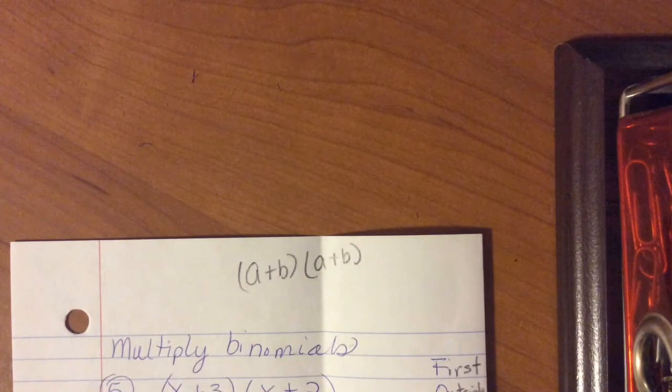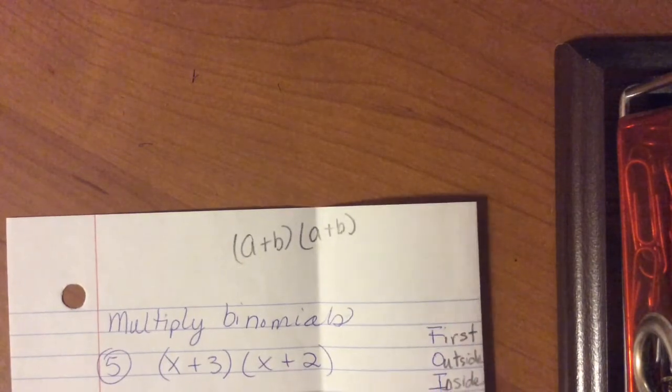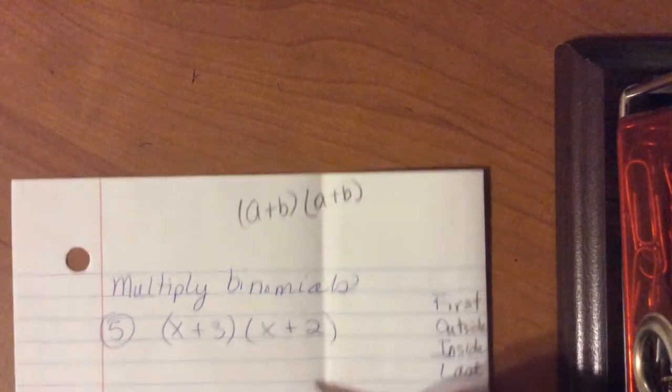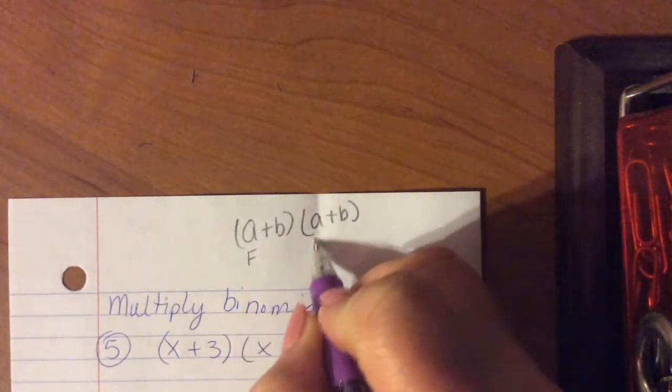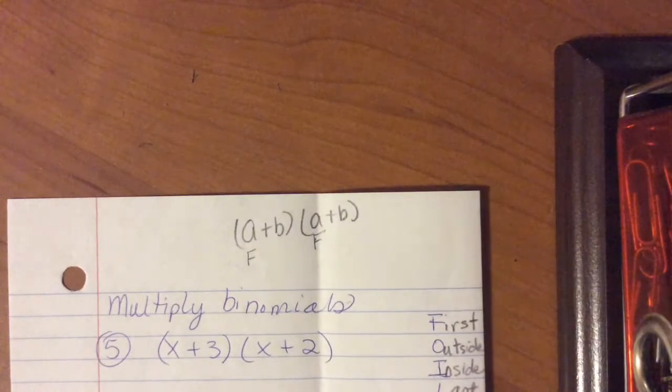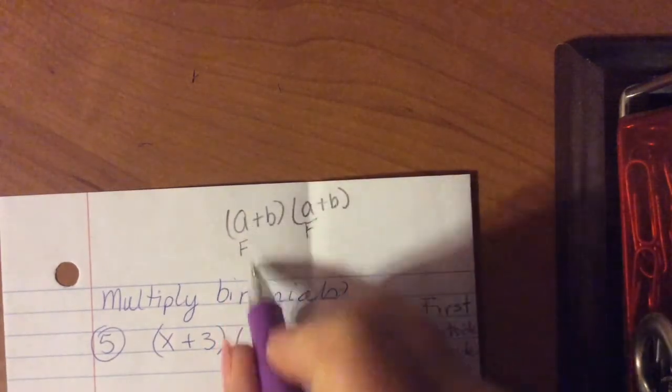And so where do they get the first? What's the outside? What's the inside? What's the last? They each have their own thing. So in each of these, your first one is your first. So these are your first, so you would multiply those. Then you have what's called your outside when you look at both. That means they're the furthest out.